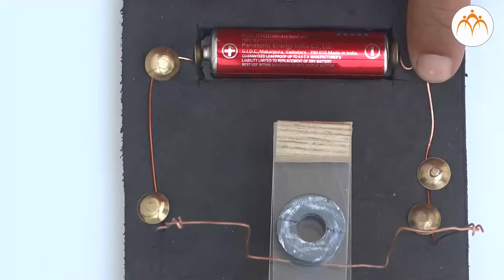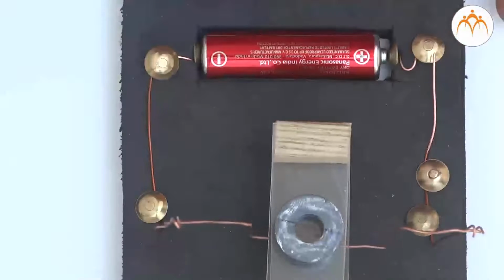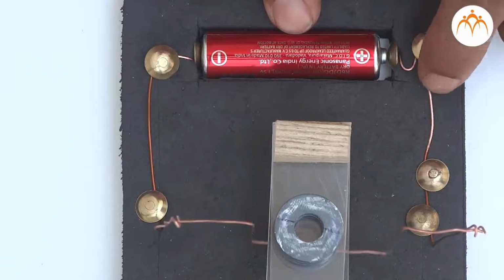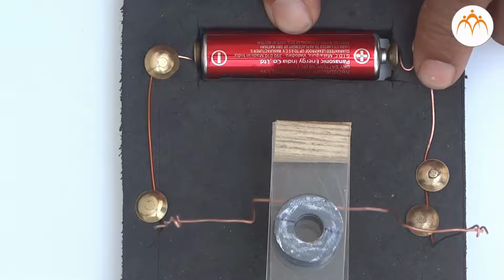When current is passed through the wire, force acts on the wire and it moves towards the battery. Reversing polarity changes direction of the copper wire. This behavior can be explained by Fleming's left-hand rule.